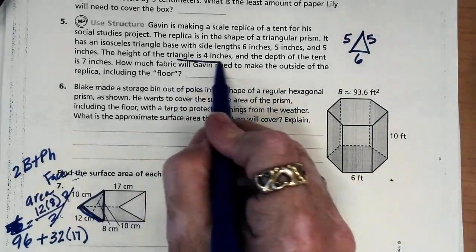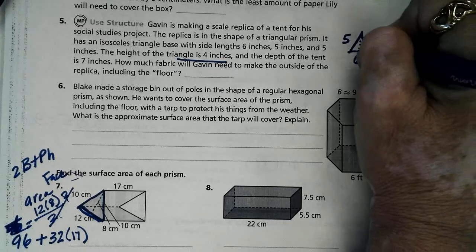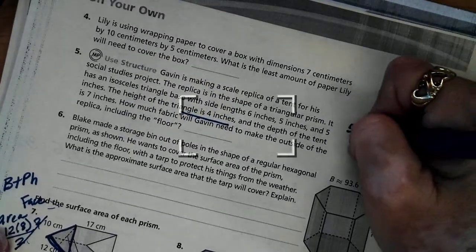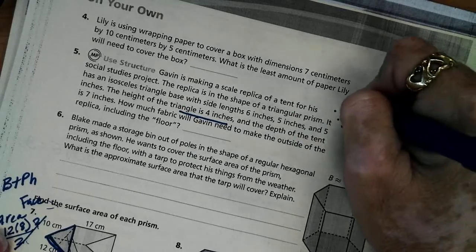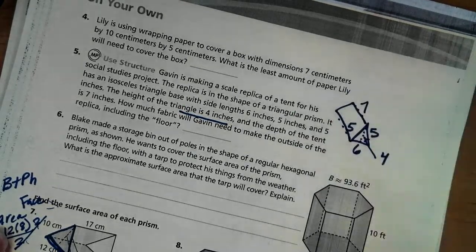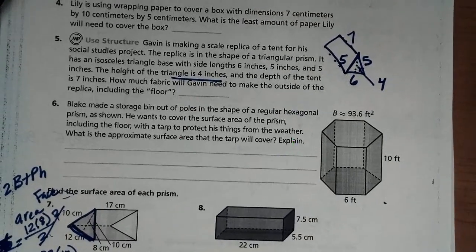And the height of the triangle is 4. Right? And then if I was going to draw it, there's my tent. The length of that would be 7. Okay, so hopefully that gives you a visual of what that looks like.